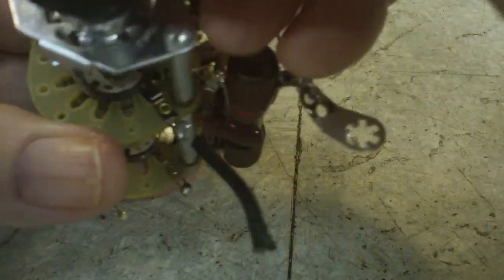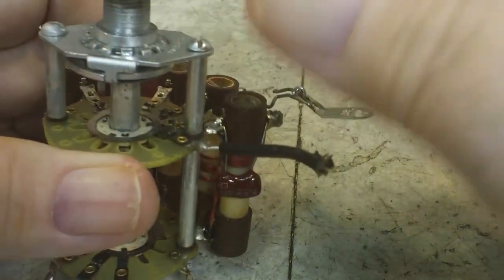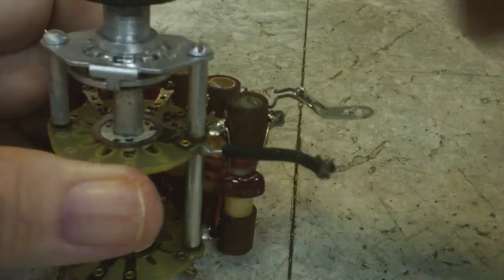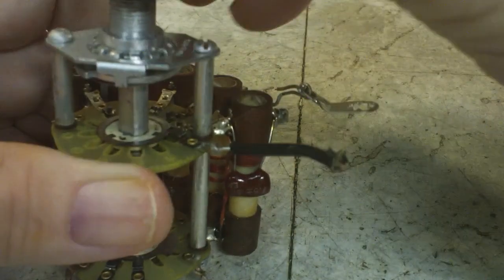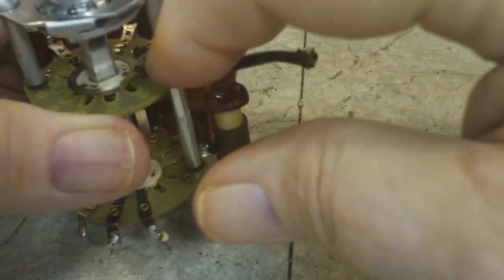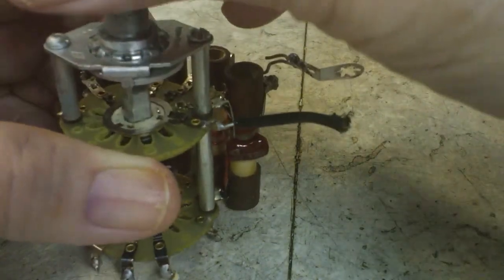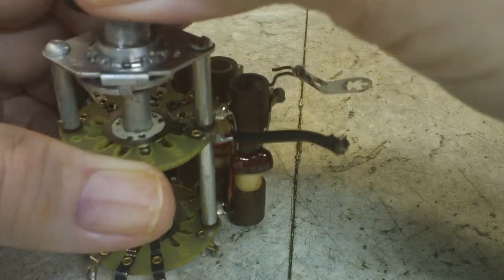Is it this one? Yeah, it's this one here. But we're over here on this one, if you can see it, I think. And there's that one, that one, that one, and that one. And then this one. So I think that's the correct way, I do believe.